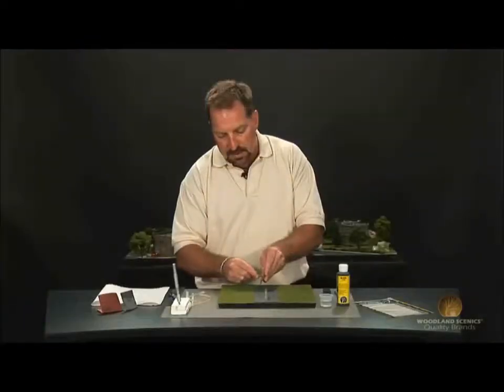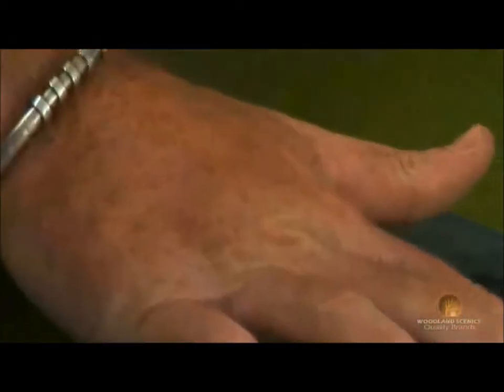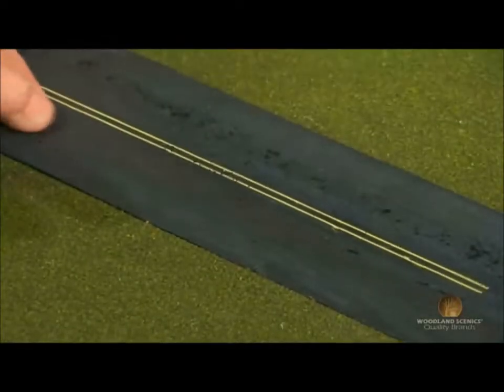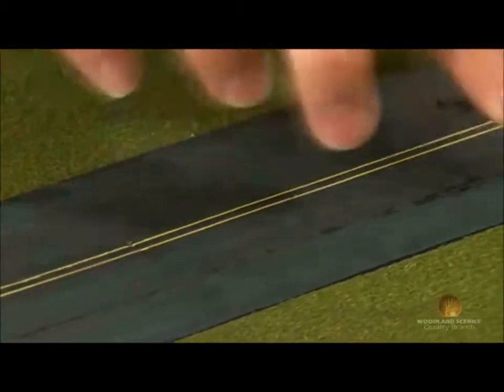Once you've got it sprinkled out where you want it, use your finger just to rub that into your layout. And again, go with the grain of the road, and it immediately gives it a real nice weathered effect. This is a great technique to go over your stripe as well to get it dulled down a little bit, to add some age to it as well.